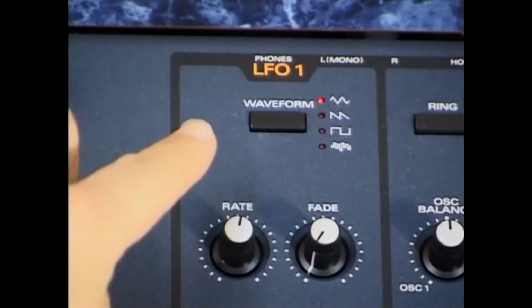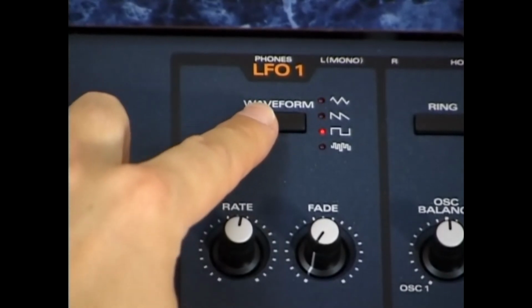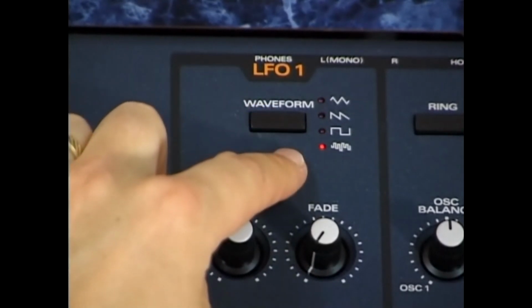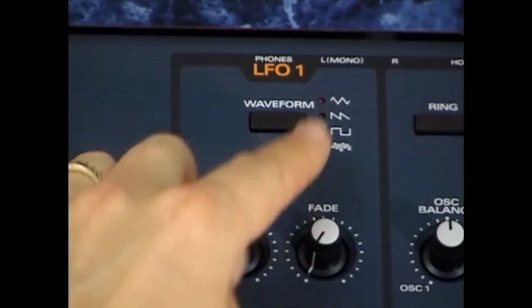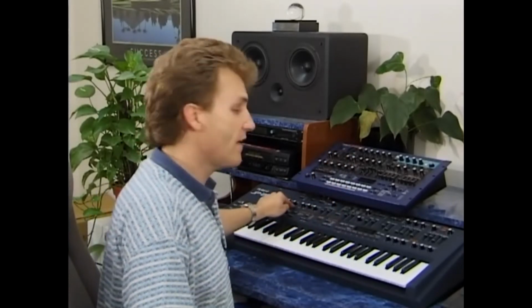You can also adjust the shape of the LFO from triangle to sawtooth to square to sample and hold, which kind of gives you random values or random modulation. You can also adjust the rate of the LFO and also how long it takes to get up to that modulation by using the fade knob here. By the way, the LFOs are syncable to MIDI clock, so you can get some really interesting setups that way.